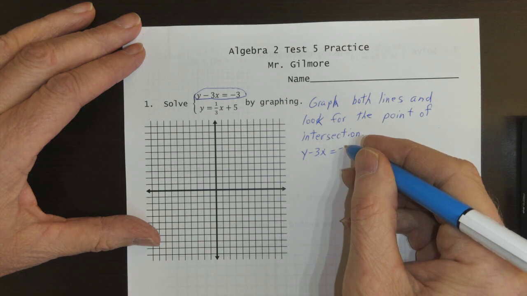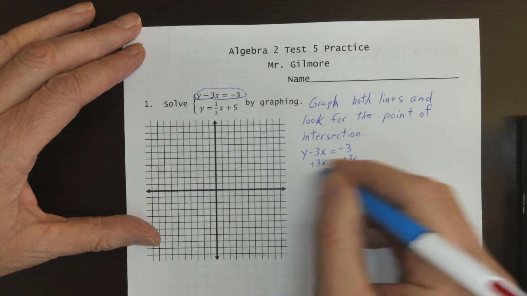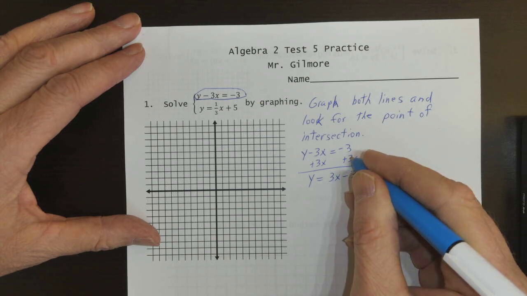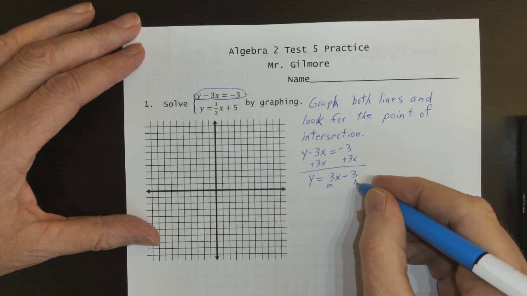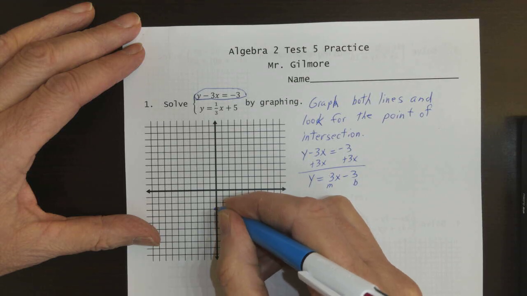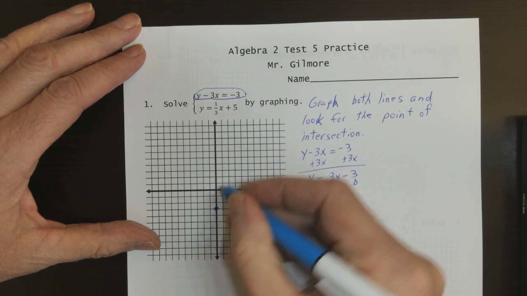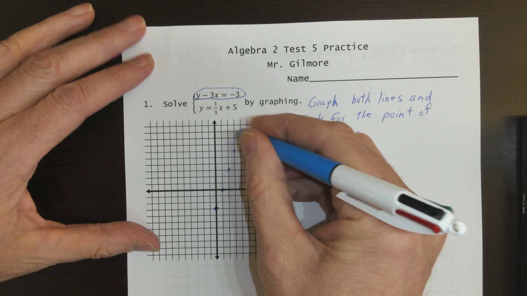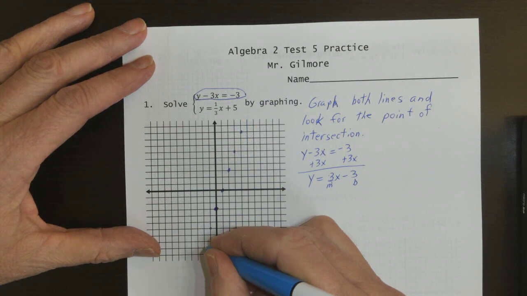Alright, I am real tempted just to add 3x to both sides here, because then I have it in slope-intercept form. I'll put the 3x first, the minus 3 second, and here is m, and here is b. So b is negative 3. Then I'm going to go 3 over 1. So go up 3 over 1. I'll do that. Down 3, left 1. Okay.